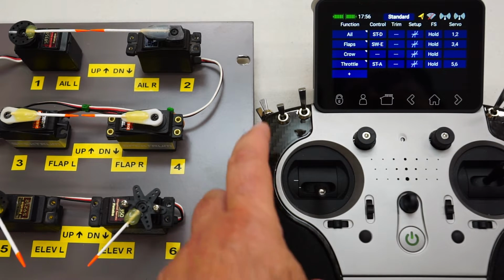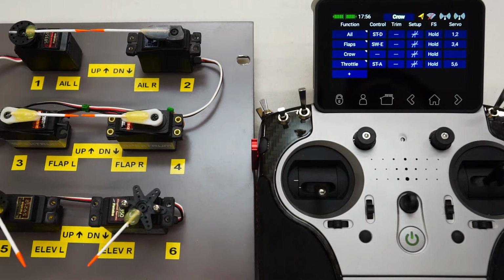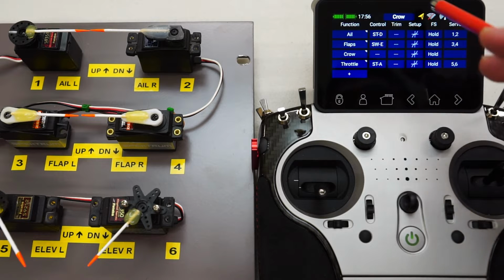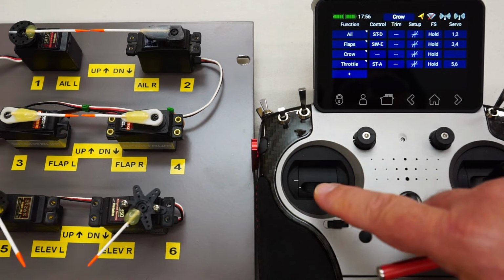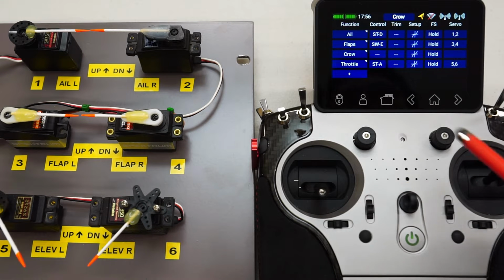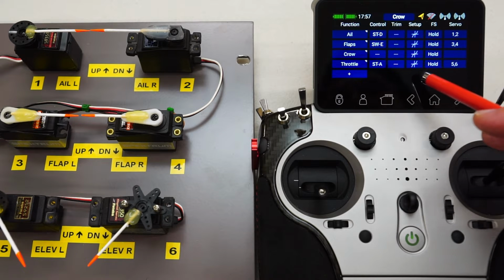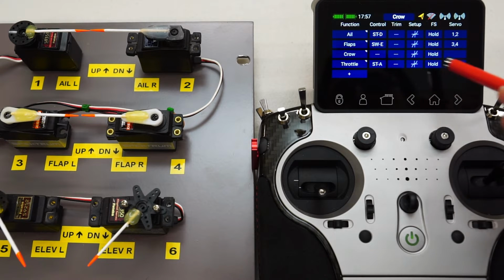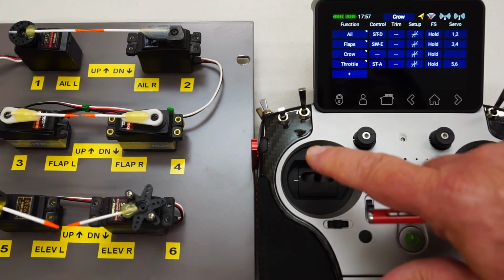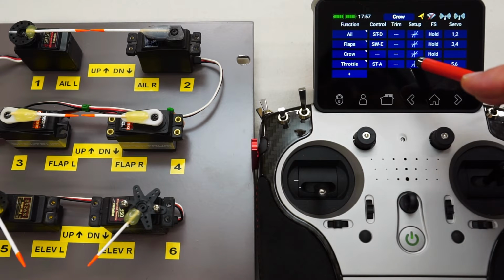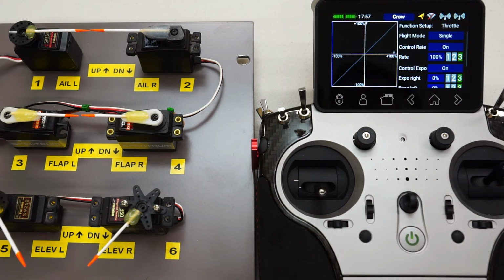Well, let's select crow. So we're in flight mode crow now, so hopefully you can read the screen okay. I know the screen's a bit small in this video. You might have to play it back on your TV rather than your mobile phone. So we're in the crow flight mode. At the moment we haven't set up anything in the flight mode. All we need to do is go into the throttle function and select the curve feature. So we go into the function curves for our throttle. Now remember, we've got 2 servos indicating our throttle position, so when we go into the function curve, it'll impact both of those servos.